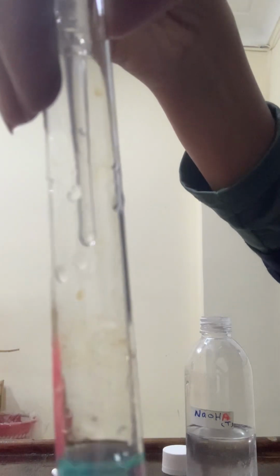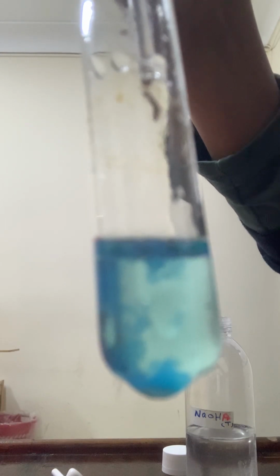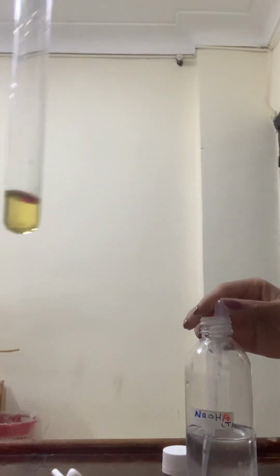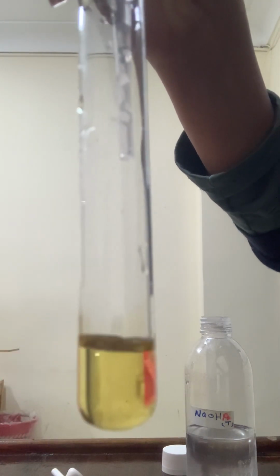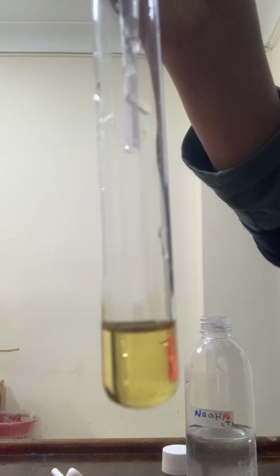Few drops of sodium hydroxide. Blue precipitate is forming. Excess sodium hydroxide, the blue precipitate stays the same. As long as the solution is colorful, it contains transition metal ion.